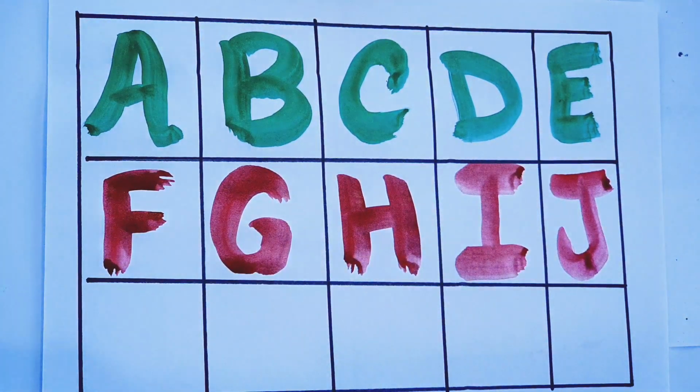J. J for jug. J for joker. J for jackfruit. J for jelly.